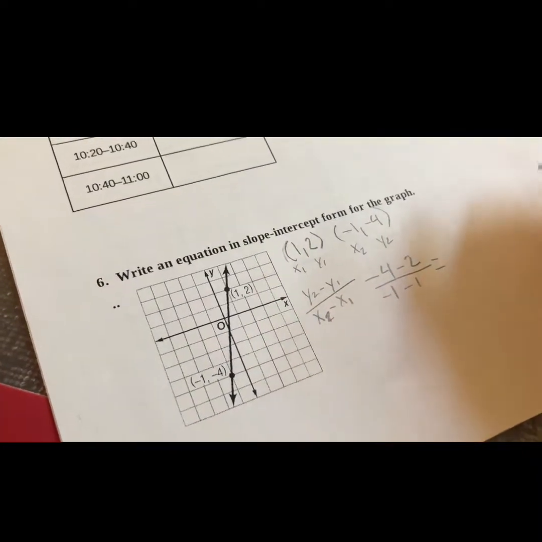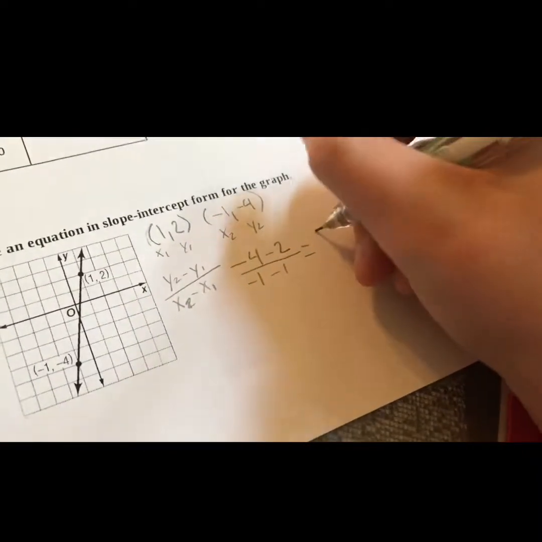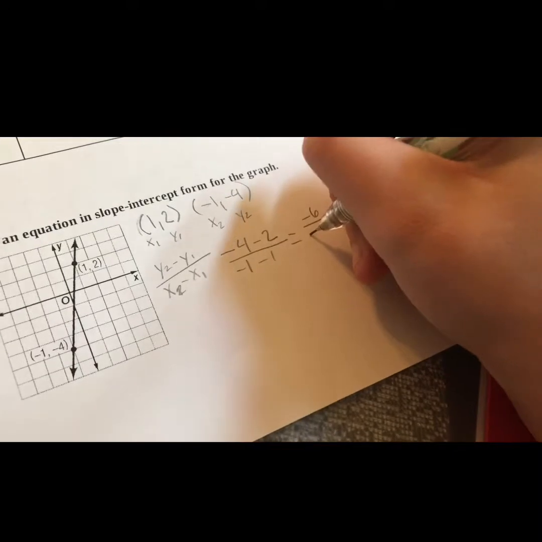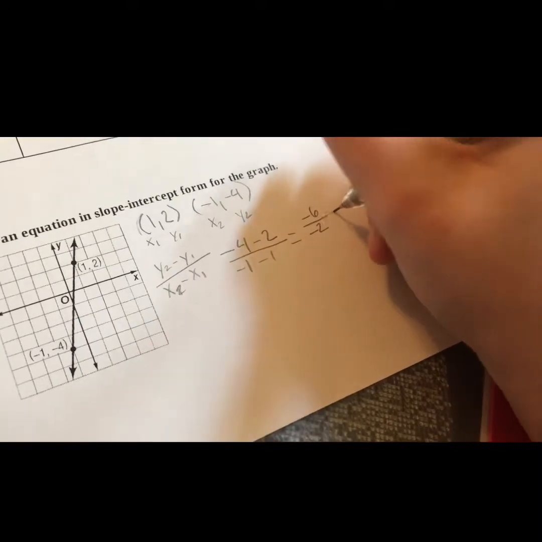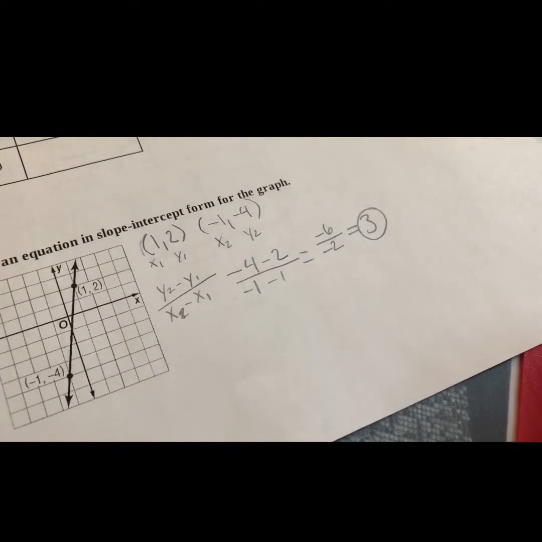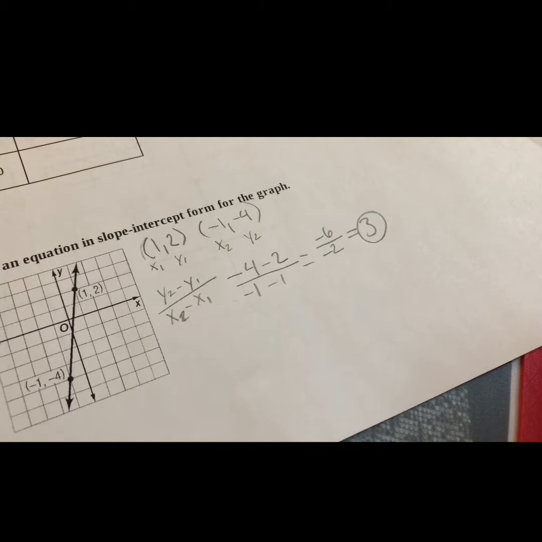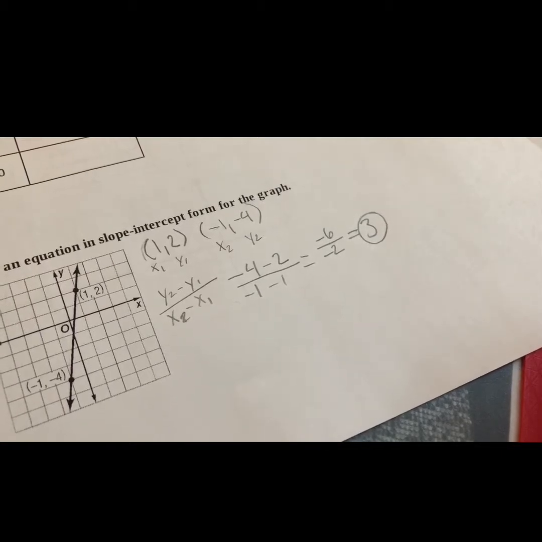That would equal -6 divided by -2, which equals 3. There you go. There you have it. How to write an equation in slope-intercept form for a graph.